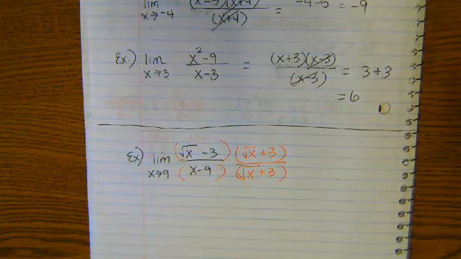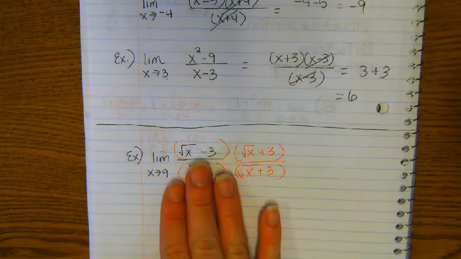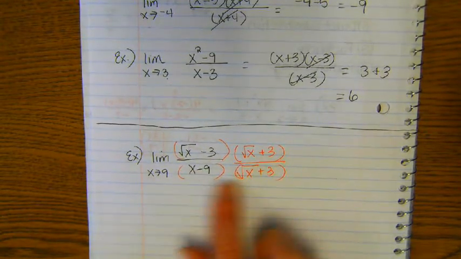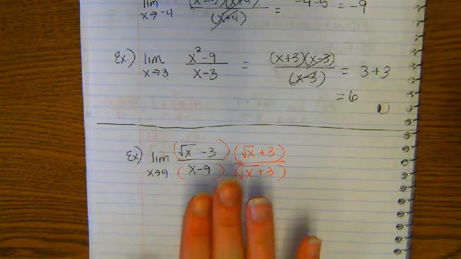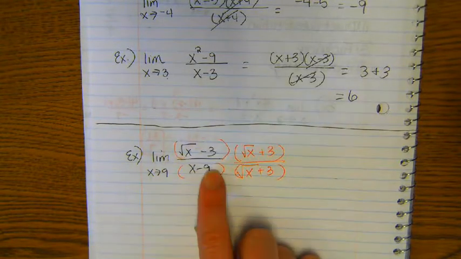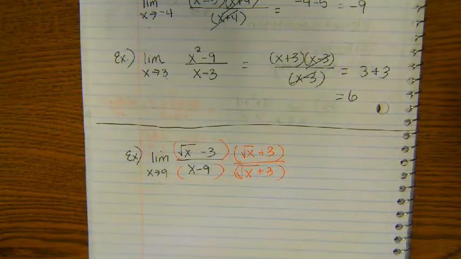Okay, then what I'm going to do is the one I want to get rid of, I'm going to simplify, and I'm going to wait and see. I'm going to leave the bottom alone, okay? What's going to happen here by doing this is we're going to get the square roots to cancel, okay? So let's just do the top.